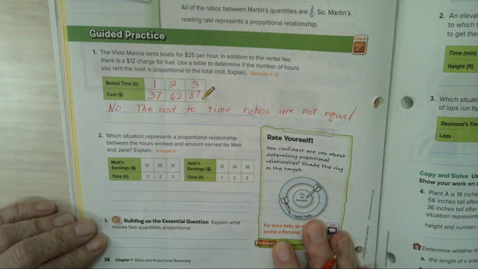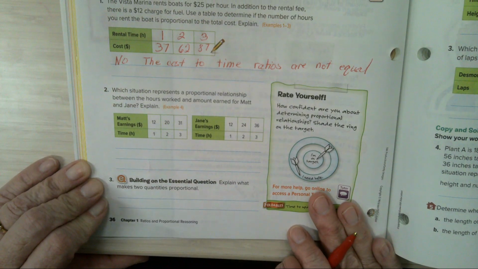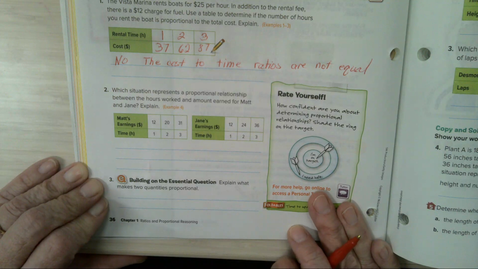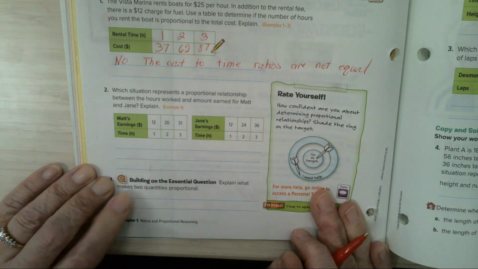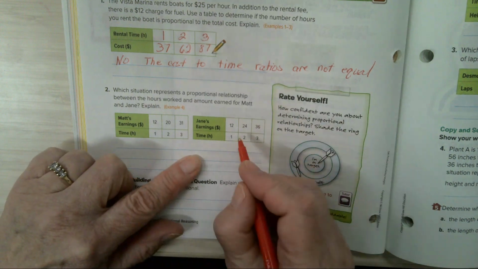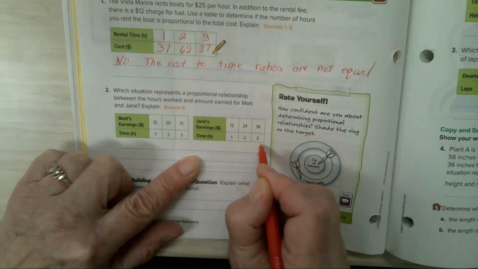Now let's go to problem number 2. Which situation represents a proportional relationship between the hours worked and amount earned for Matt and Jane? Okay. 12 times 2, 1 times 2, 12 times 3, 1 times 3.